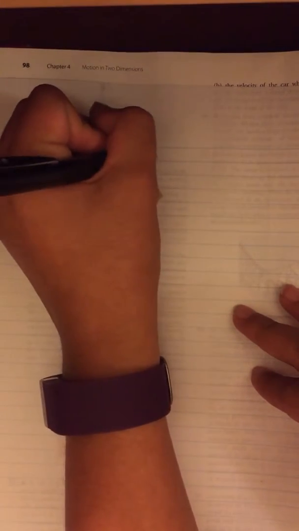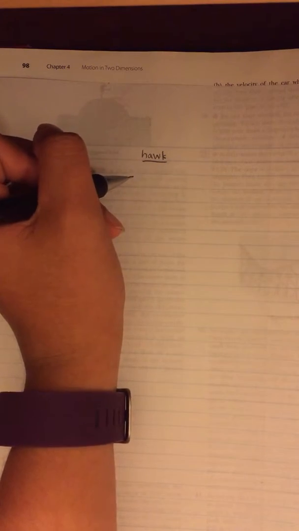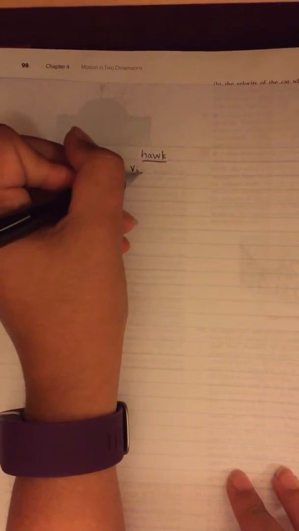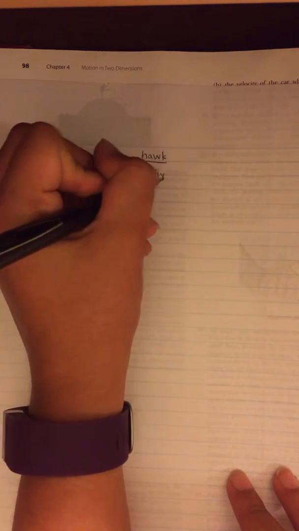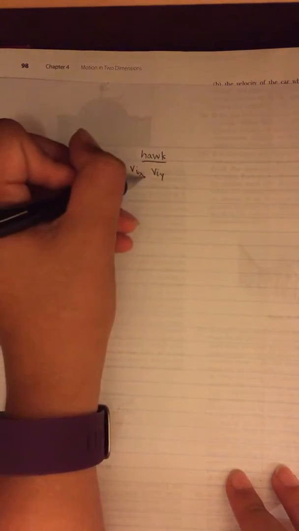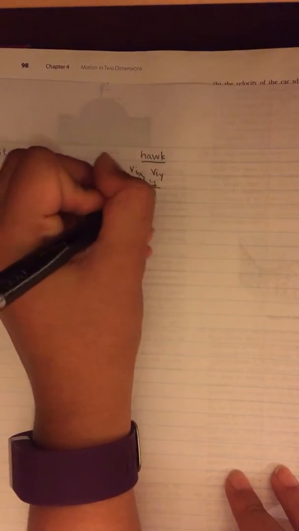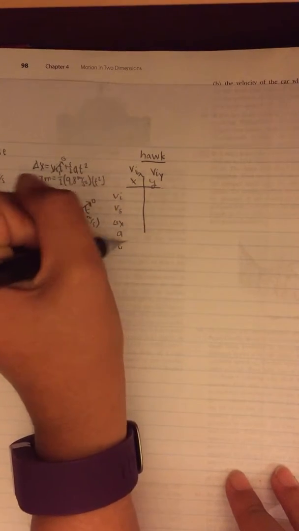Then we can take what we learned here and plug it in to find the different parts of the hawk that we wanted. So, the hawk. What we're trying to find for the hawk is the velocity initial total. To find that, you need the velocity initial in the x direction and the velocity initial in the y direction. So I set up a similar T-chart to the one I had on the other side for the mouse: x, y, vi, vf, delta x, a, and t.